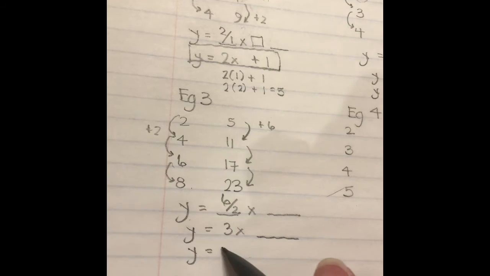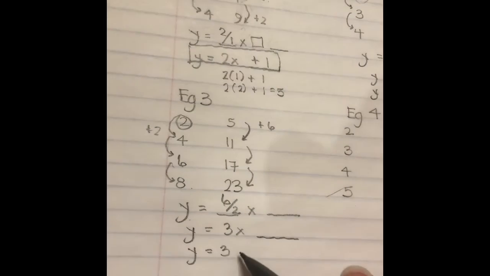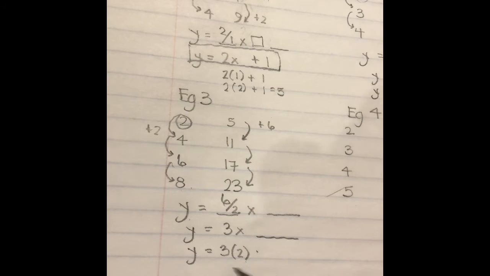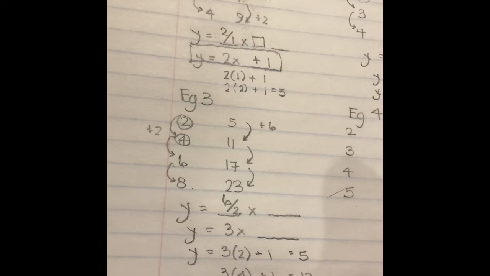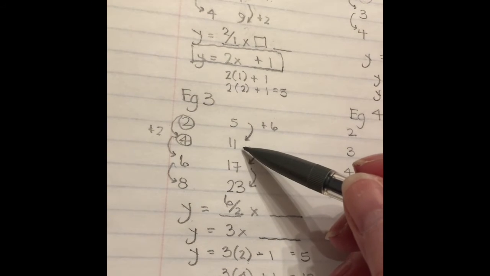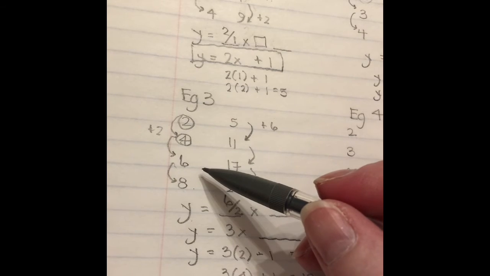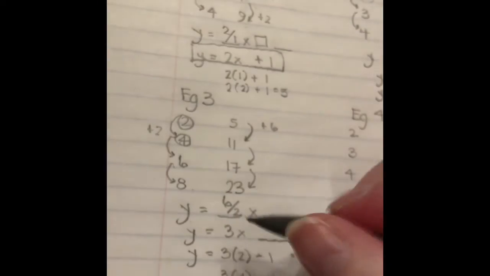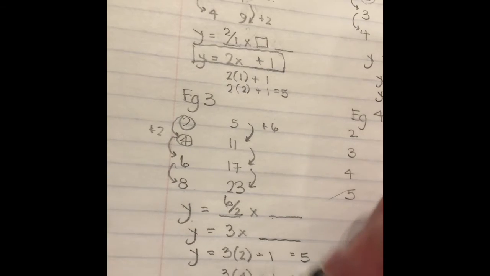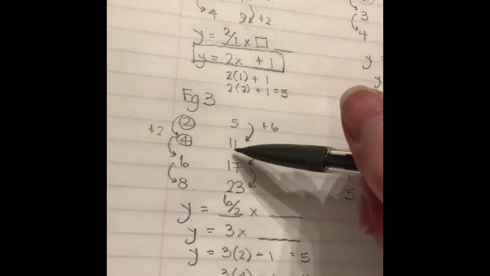So y equals 3 times, we'll substitute in our first x value, and I'm going to get 6. I would have to take away 1 to get 5, and let's see if that will work with my next x value. So 3 times 4, plus 1, that gives me 13, and uh-oh, that's not looking good. What about this next one? Oh, because I did plus 1, look at that. Okay, that's good. Phew. Take away 1, that will give me 11, that's what I'm looking for.